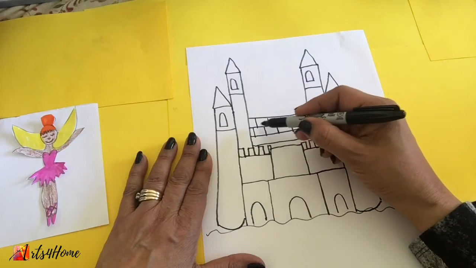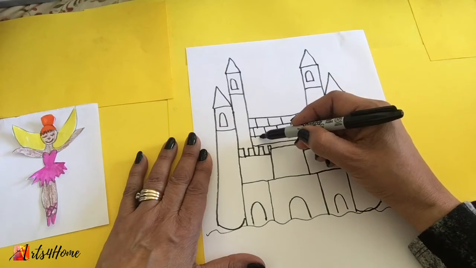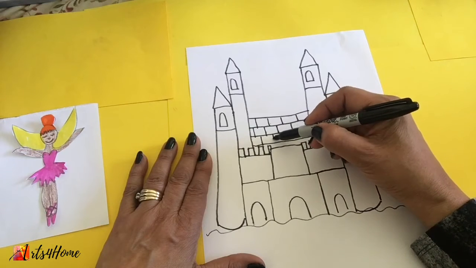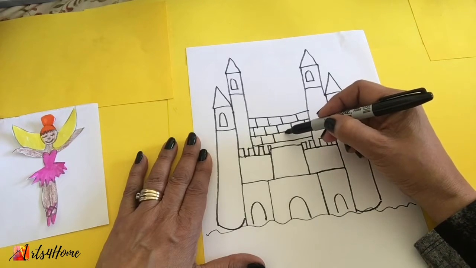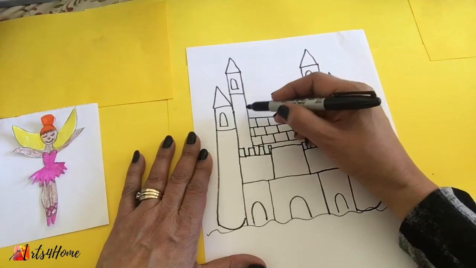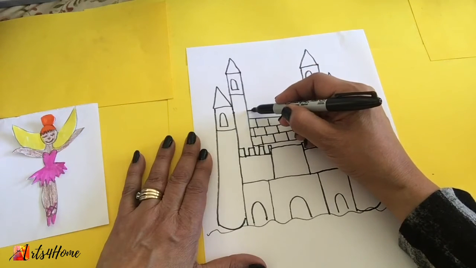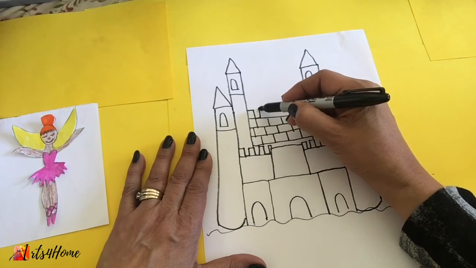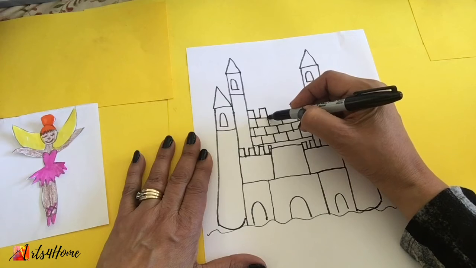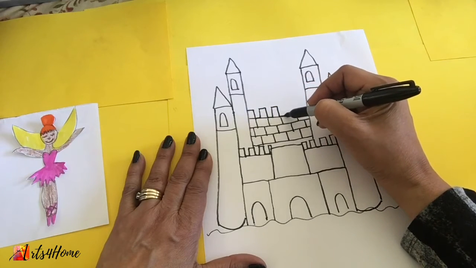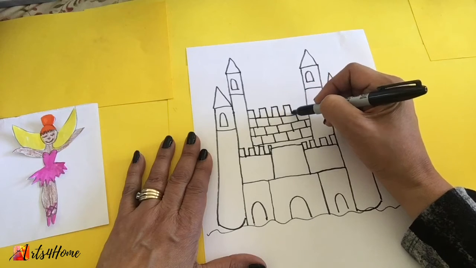We're going to do the same thing. Our line will go in the middle of these two lines, here, here, and here. Now let's go up to the top and go over and down, cross, up, over, down, cross, up, over, down, cross, up, over, down.